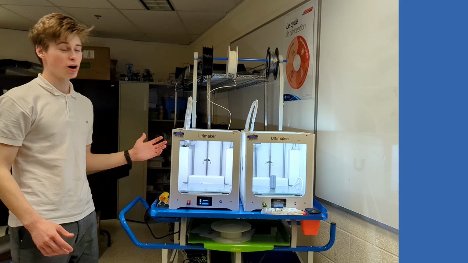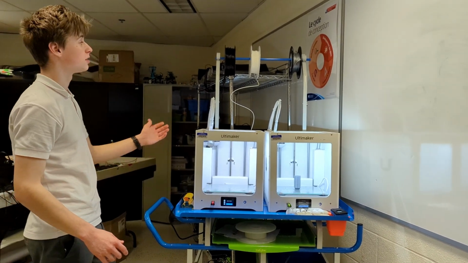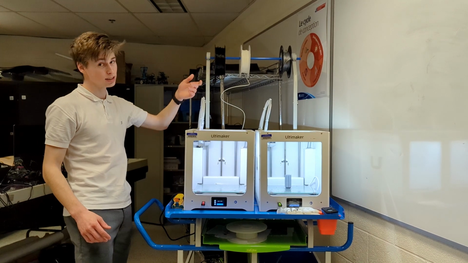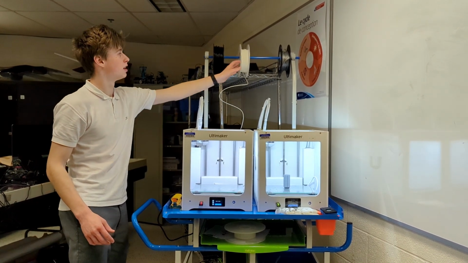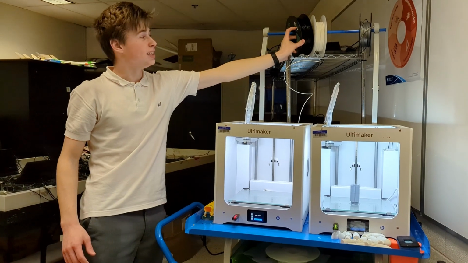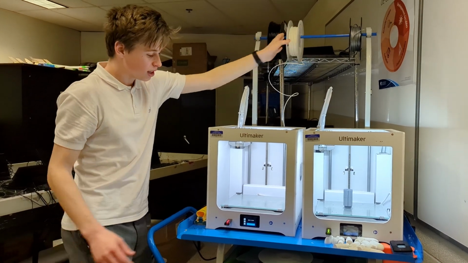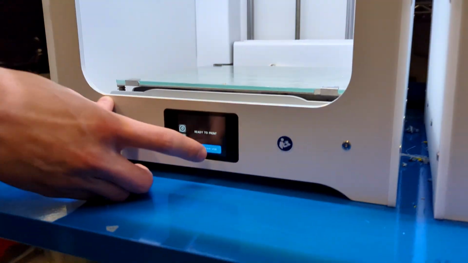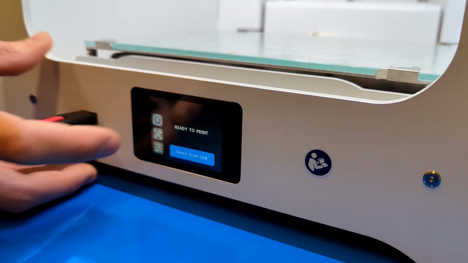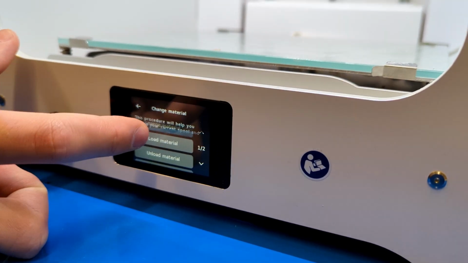So after you chose your model, the next thing to do is go to the 3D printer and choose your filament, because to slice your file, you need to know what filament you're using. So I'm going to use eSun PLA. We have to change the filament. Here's how you do that. You click the filament button and you click change material.